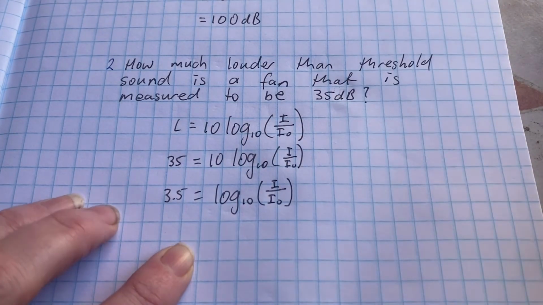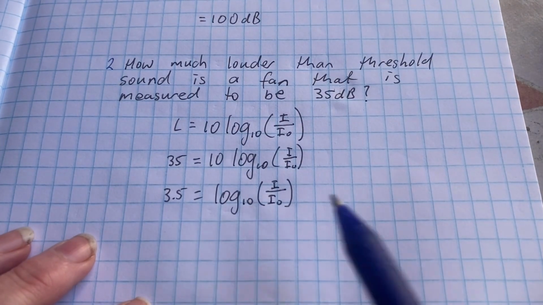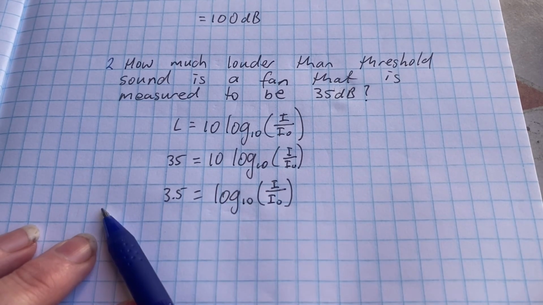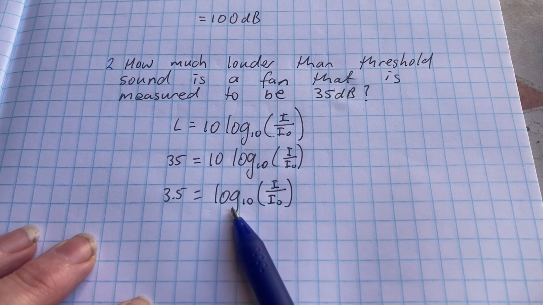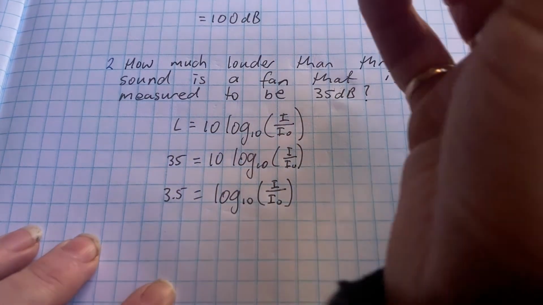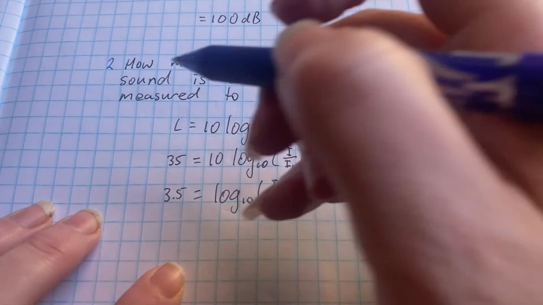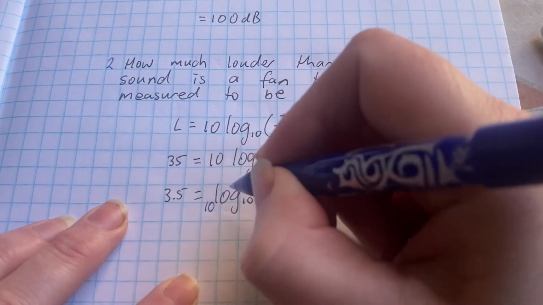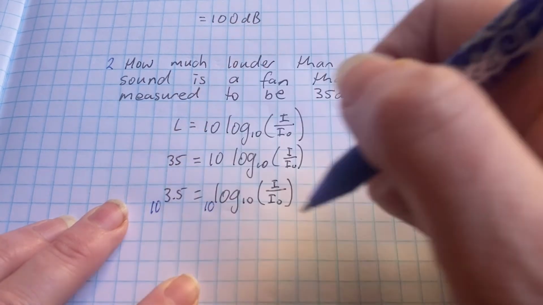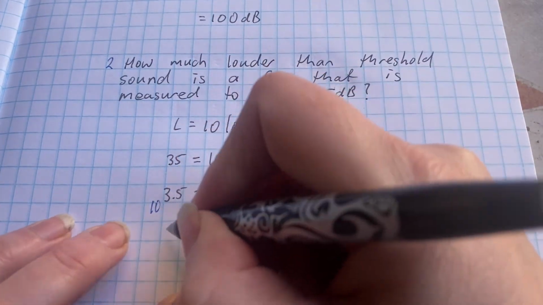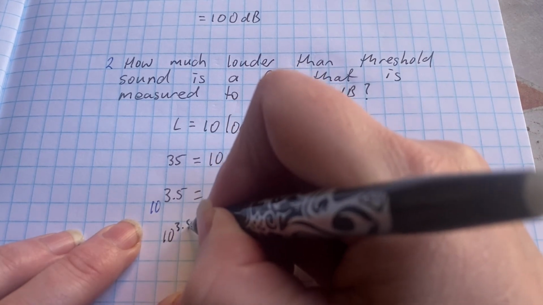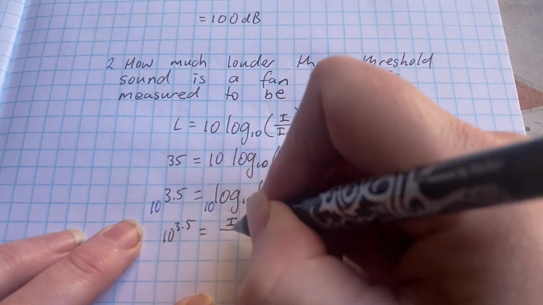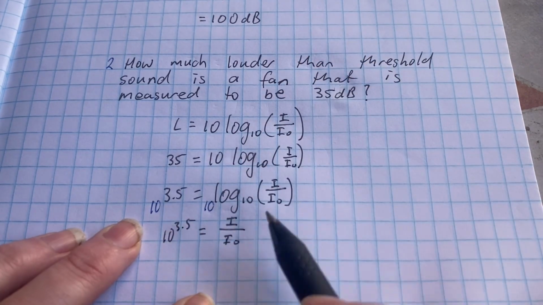Now remember, the inverse operation of log base 10 is to go 10 to the power. So just like if we had a plus on one side of an equation, it would become a minus on the other, log base 10 on one side becomes a 10 to the power on the other. And just to show that working out, like when we solve an equation, we normally just write minus 3 under each side. I'm going to just write a little 10 here, 10 to the power of that, 10 to the power of that. So this side is 10 to the power of 3.5. 10 to the power of log base 10 cancels out, so that is just I on I0 on that side.